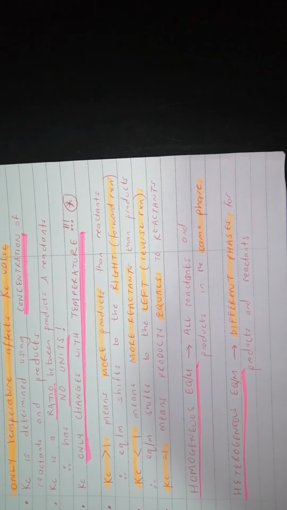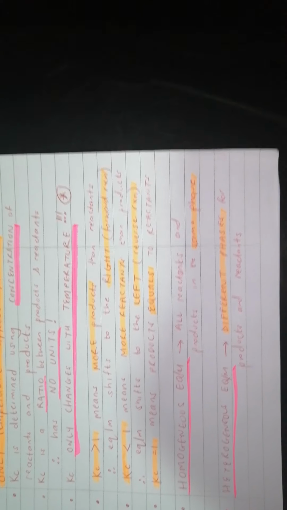Now remember, if you write a reaction, all the reactants are on the left hand side and all the products are on the right hand side. So because you have more products, we say equilibrium shifts to the right where the products are, and we say the forward reaction is what is more dominant.